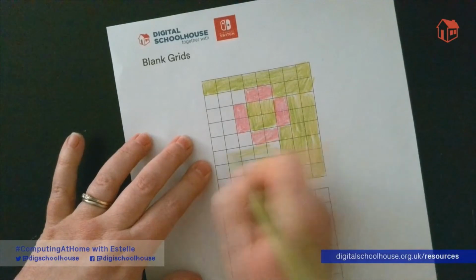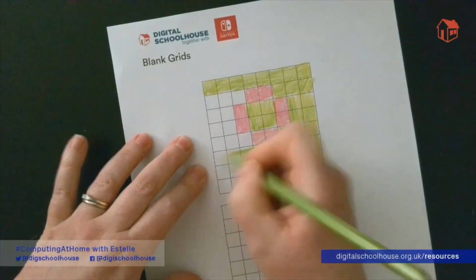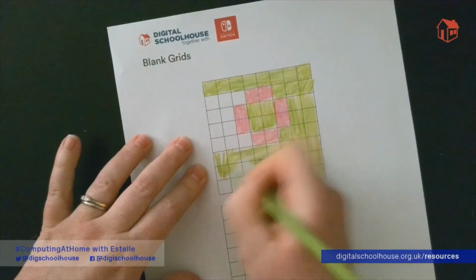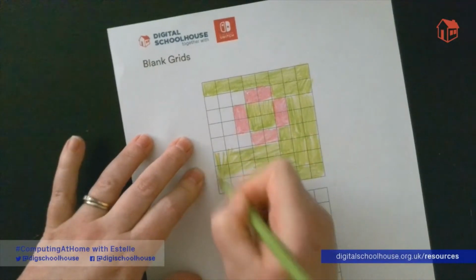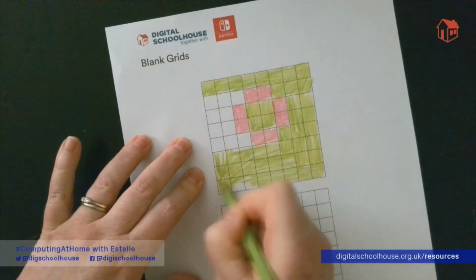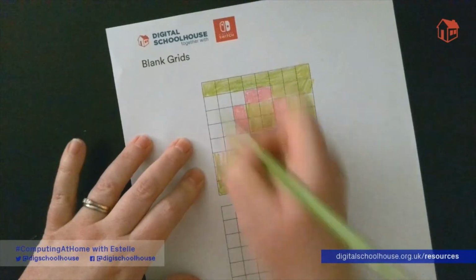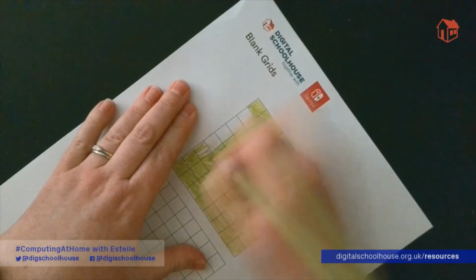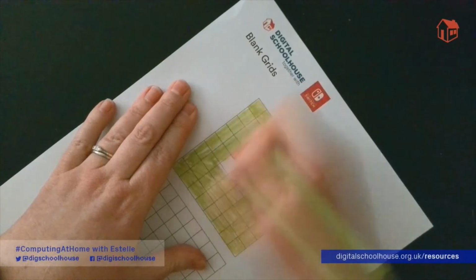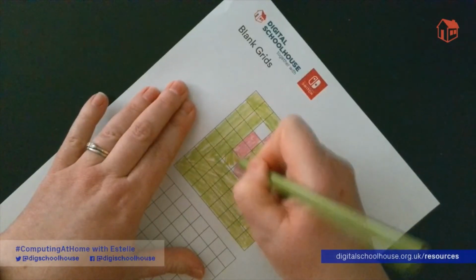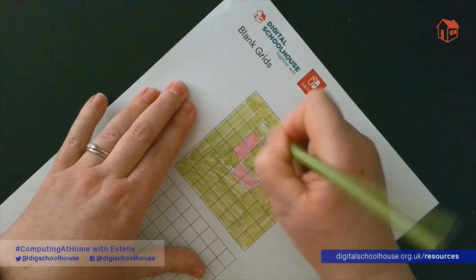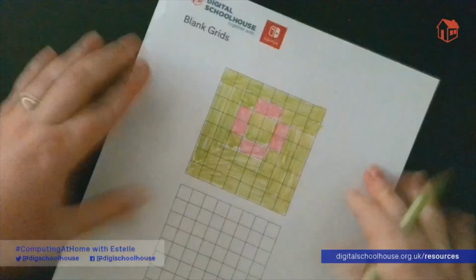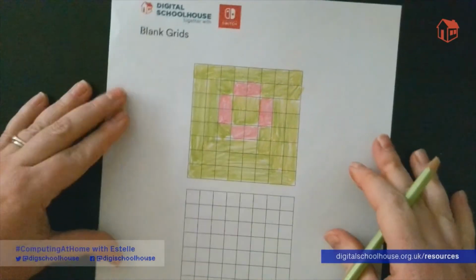So I've finished colouring this in. Okay, into that corner there. This little bit here. Okay, and my last two pixels. There we go. That's all coloured in. Okay, so you can see my picture is coloured in. Rather than just copying my picture, why not create something of your own?